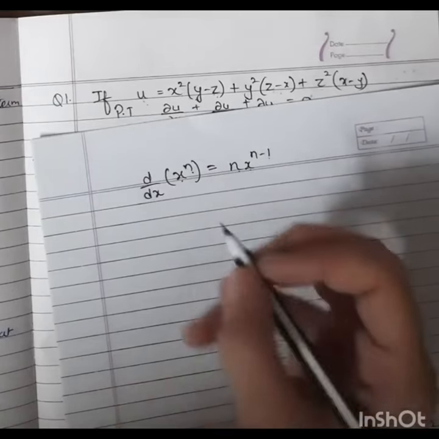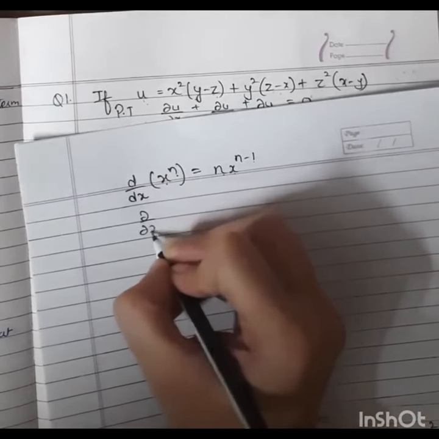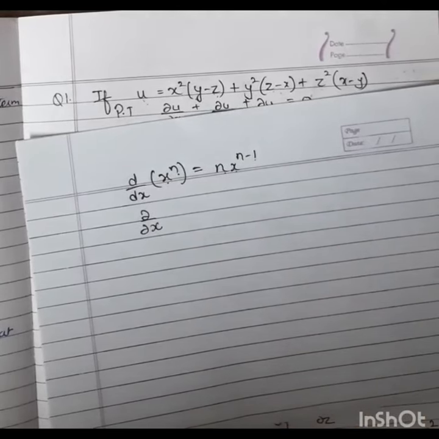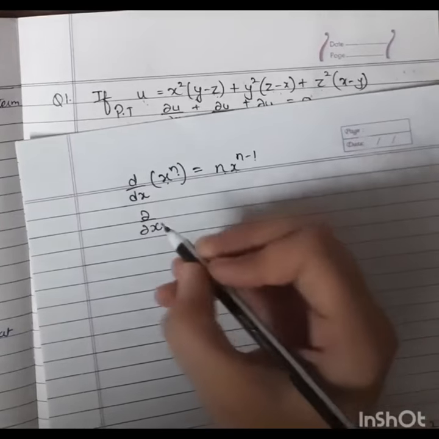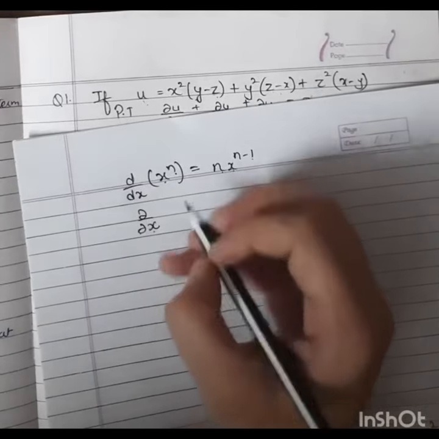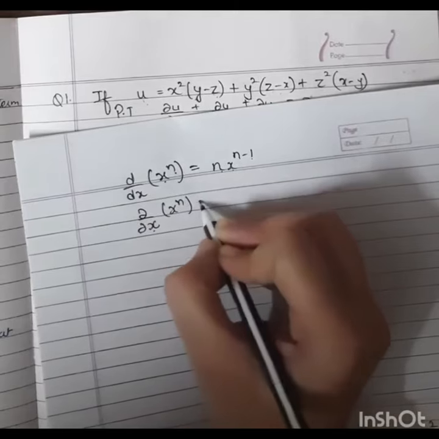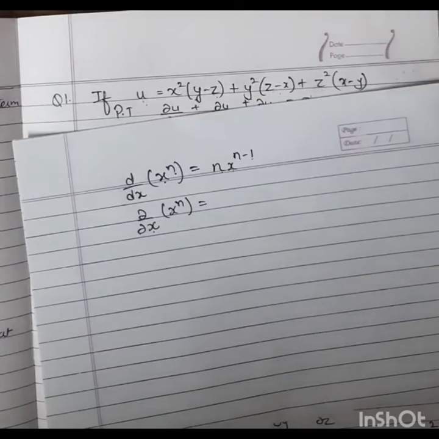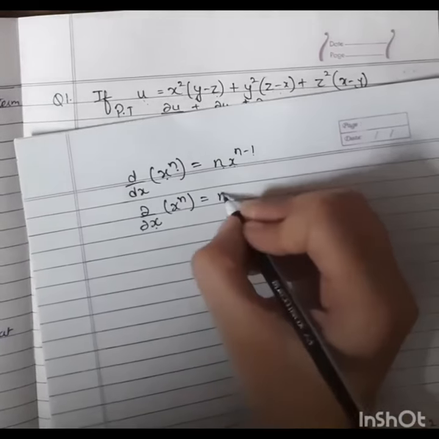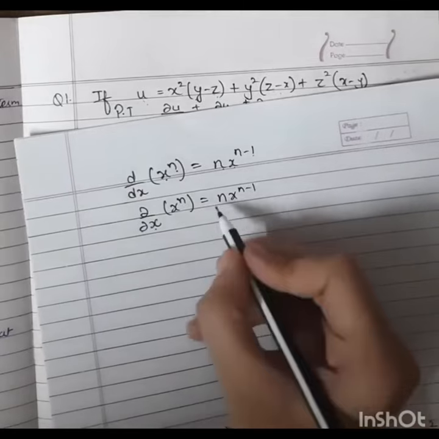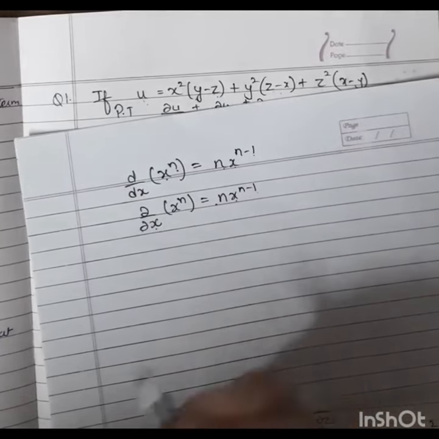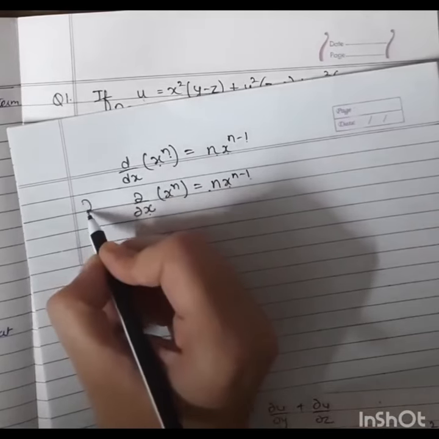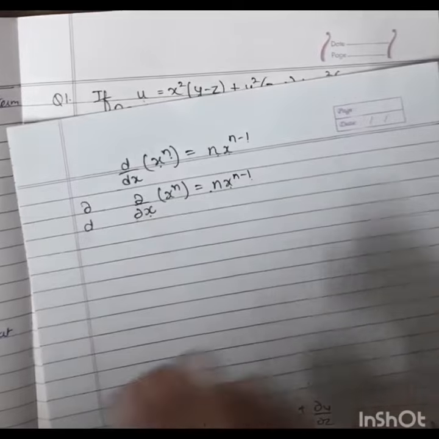n minus 1. But when we are doing partial differentiation, then there will be more than one independent variables, like it can be x, y, z. So I will write curl by curl x because we need to mention that we are differentiating the case in which the number of independent variables is more than 1. So the formula will be still same, n x raised to power n minus 1, but during partial differentiation I will be using the symbol curl instead of d.